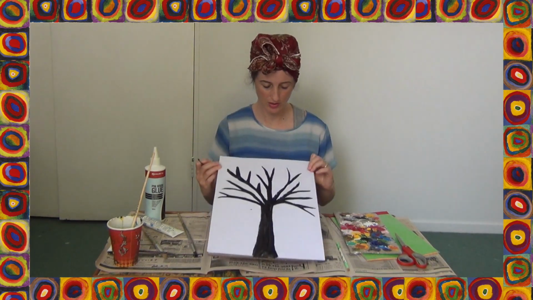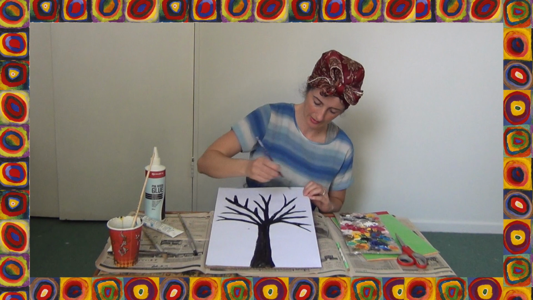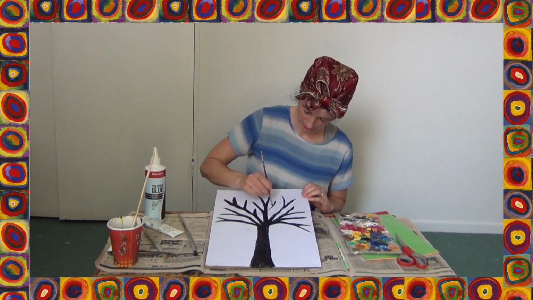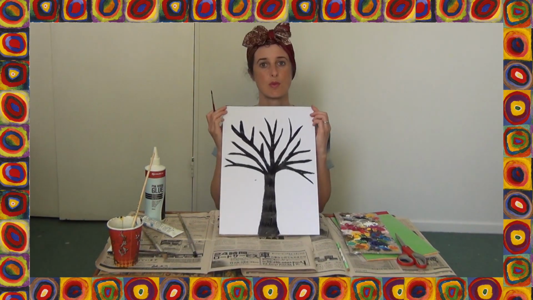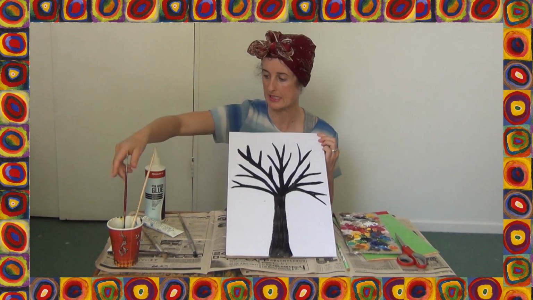Here we are, there's our tree. Now I've got a little gap here, I might just add another little branch in here. Beautiful, there's the tree base.